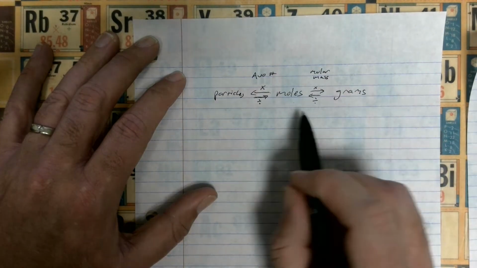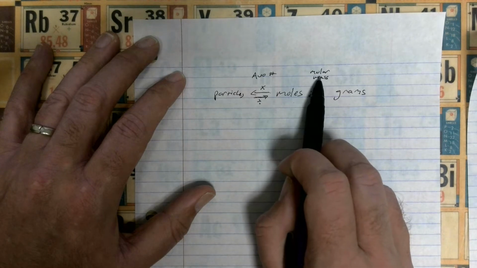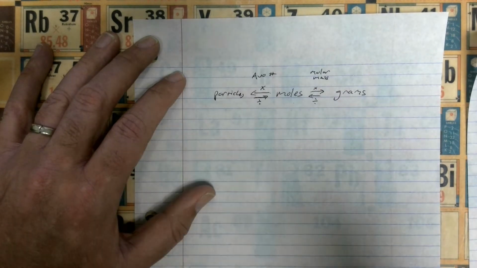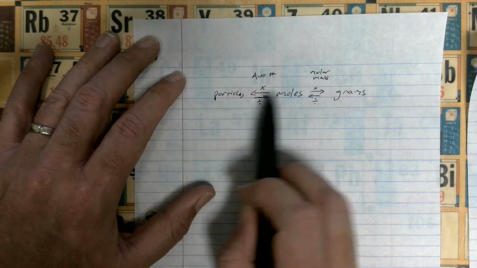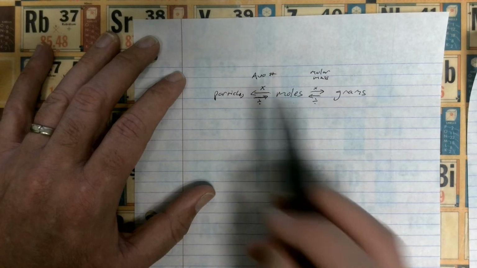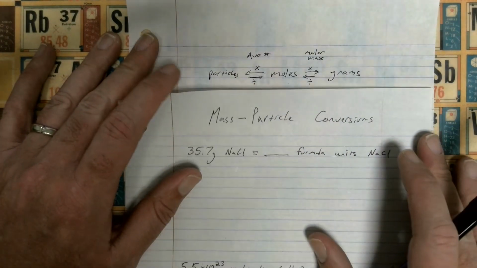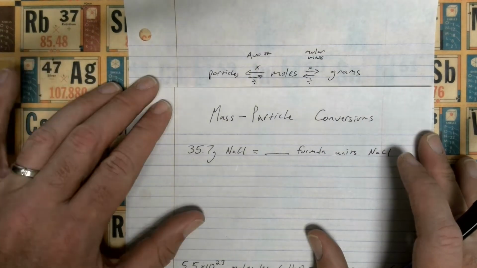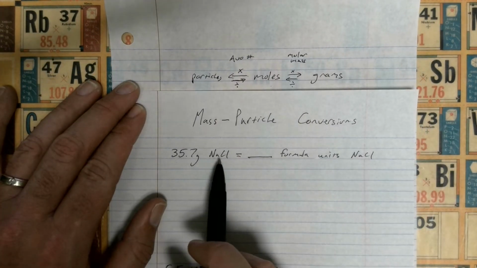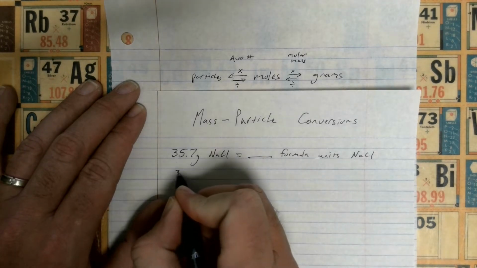Okay, so if we're going moles to grams, we're going to multiply by the molar mass. If we're going grams to moles, we're going to divide by the molar mass. Avogadro's number, moles to particles, we multiply, particles to moles, we divide. Okay, so knowing that, let's work on this problem here. So 35.7 grams of NaCl equals how many formula units of NaCl?